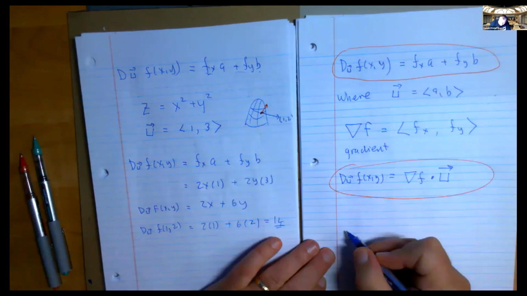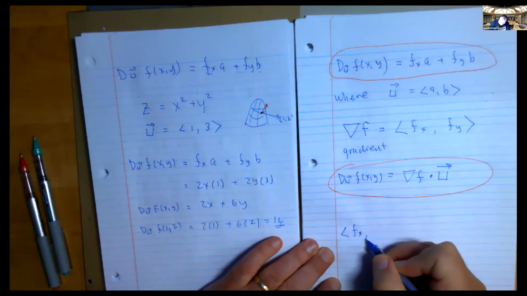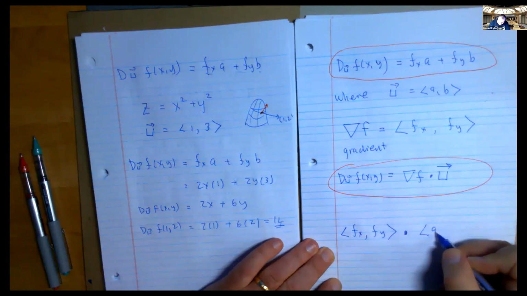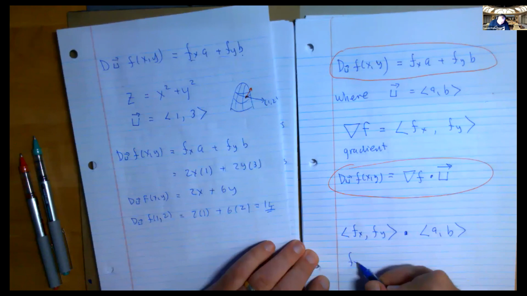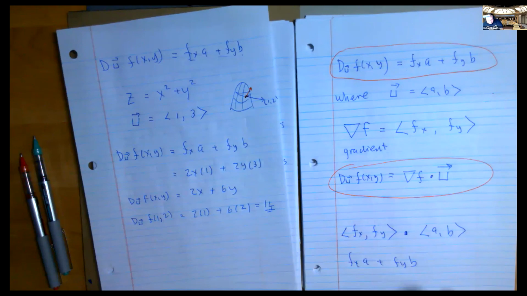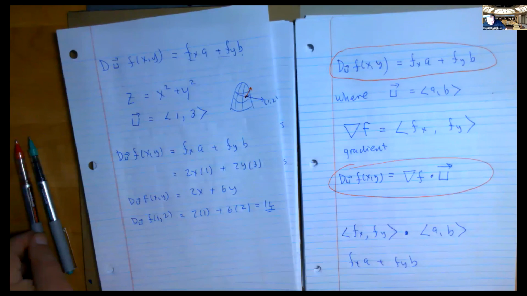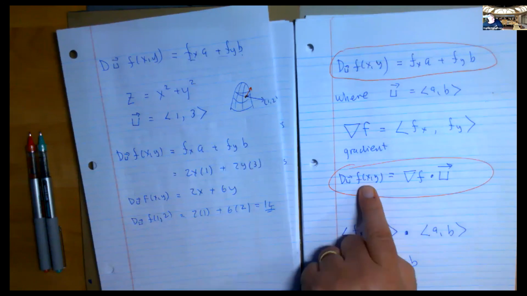Just to remind you, if you do delta f, it's the partial derivative of x, comma, the partial derivative of y, that's the vector. If you do a dot product with a, b, isn't the dot product multiply these two, multiply these two, and add? And doesn't that get you fx a plus fy b? I think this version of the directional derivative formula is much more concise and just looks better in my brain. Dot product.